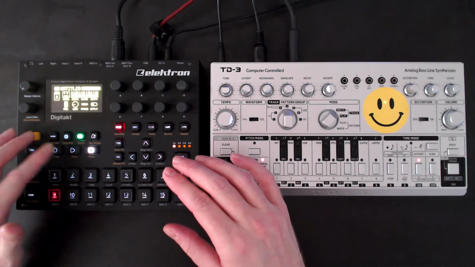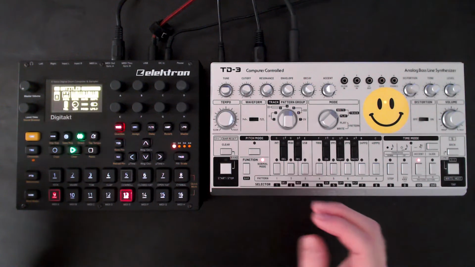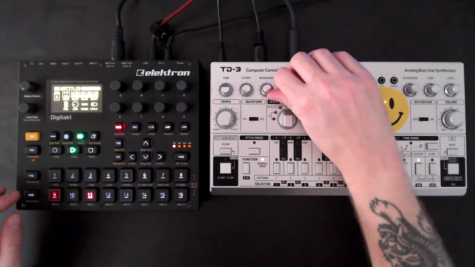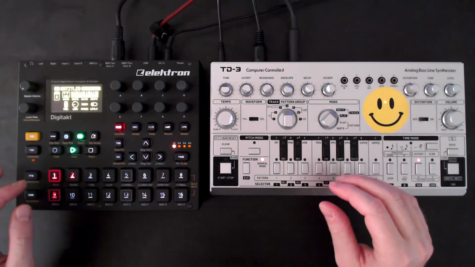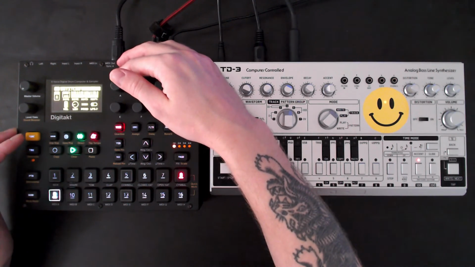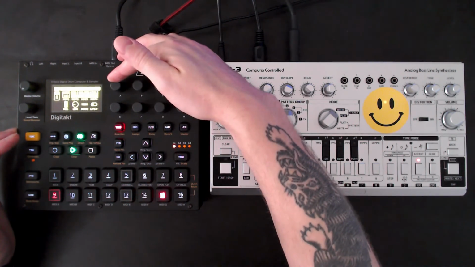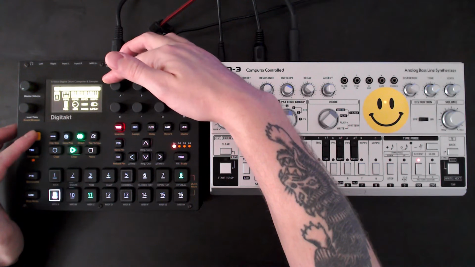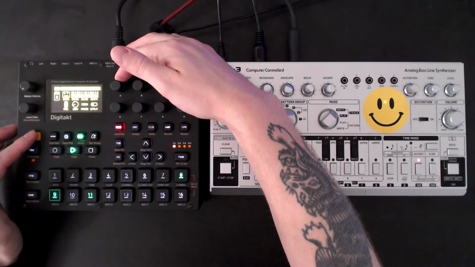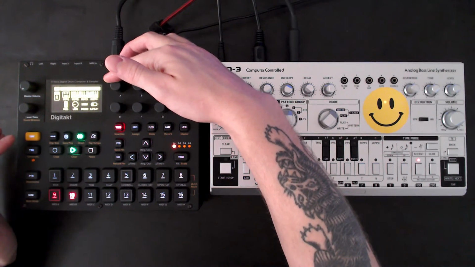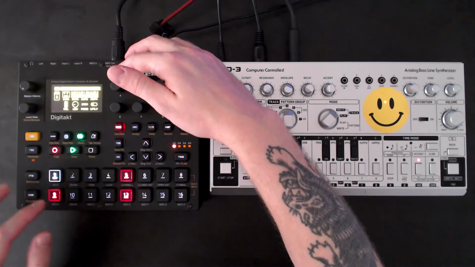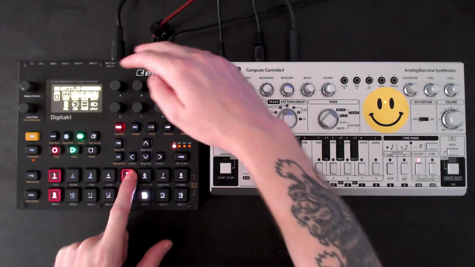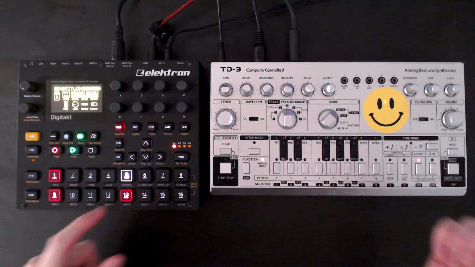So if I hit play, that's what it sounds like. And if you want to change that, you can adjust it on the fly by turning the rotary encoder here to choose the note. Or you can go back to this page and you can adjust each individual encoder or each individual trig by holding it down and reassigning it.